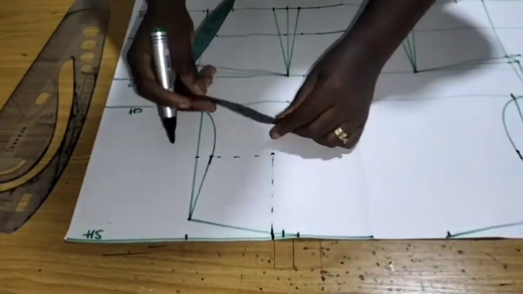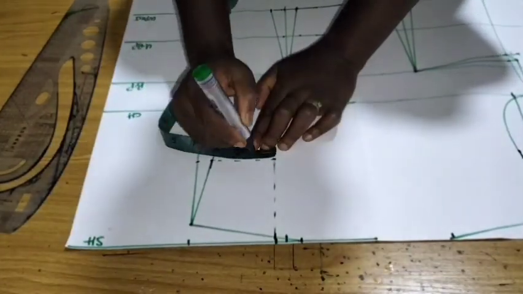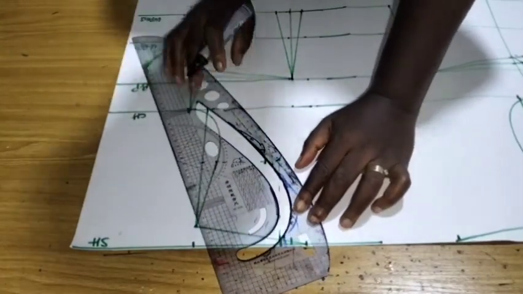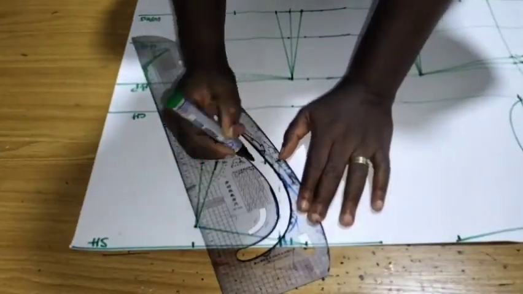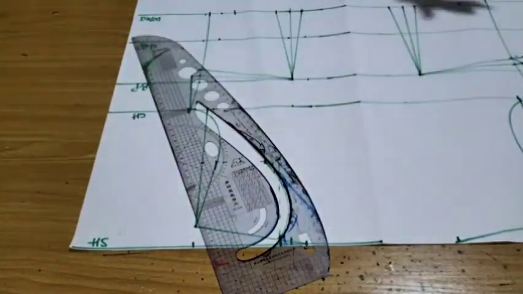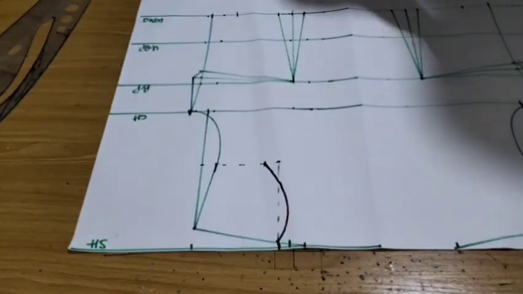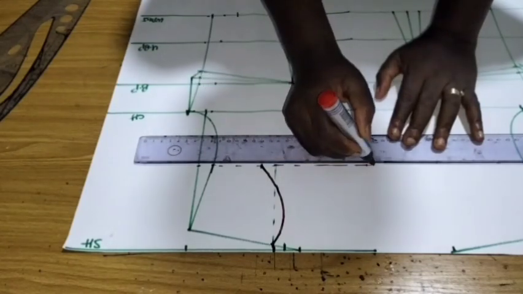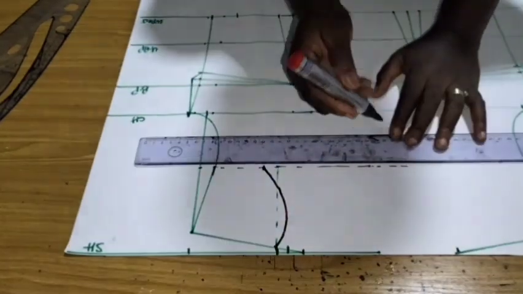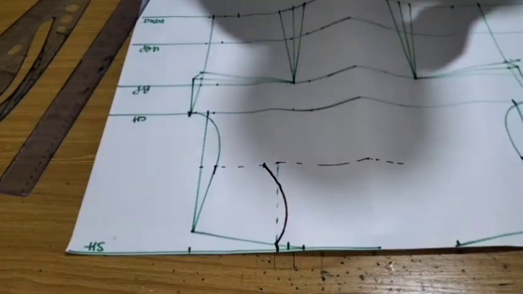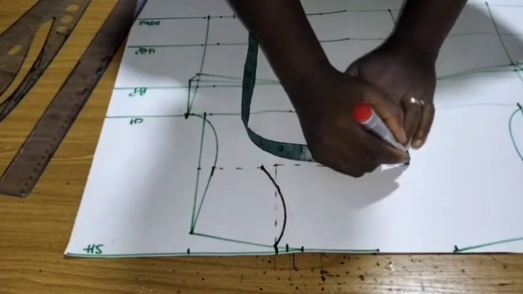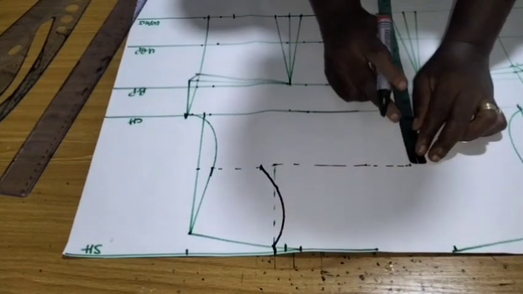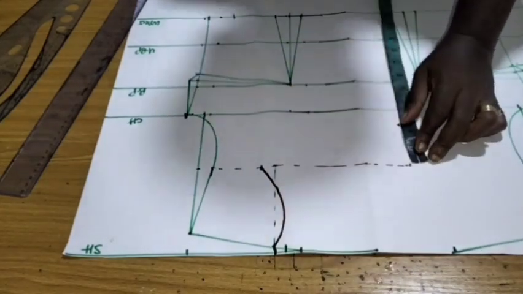Now I will go in by 3/4 of an inch, which is 0.75 from that point. I'll place my pattern ruler using the curvy part of this ruler. You can see how I'm creating that neckline there. After that, I'm going to extend this line. I'll just extend a straight line as you see right there. From that center front line, I'm going to mark towards the right hand side 2 inches. Then from that point, I'll come down by 2.5 inches.